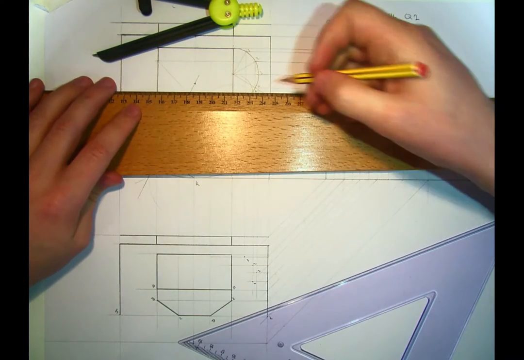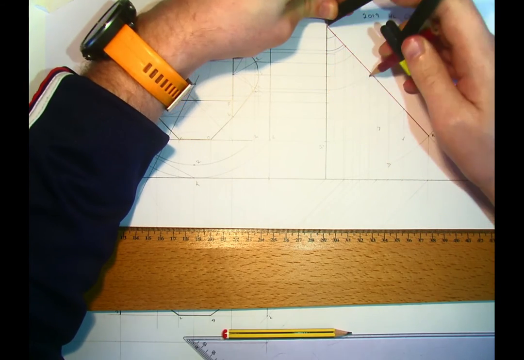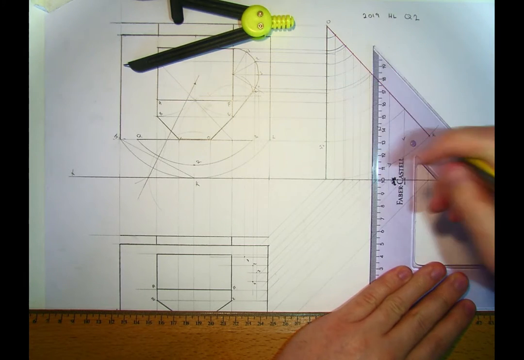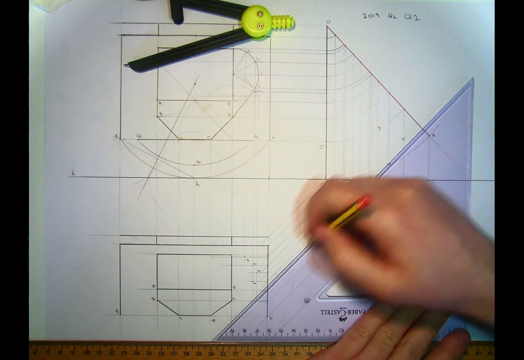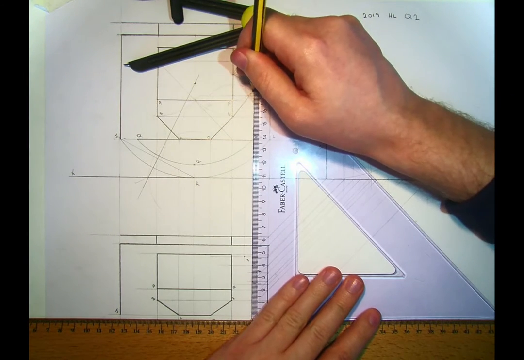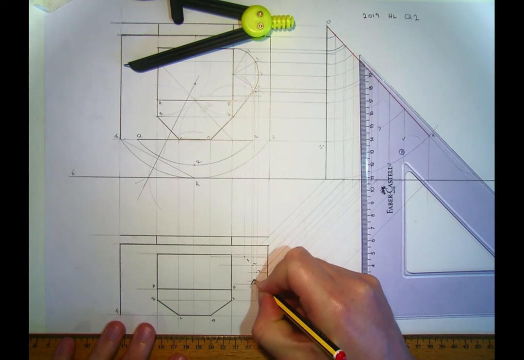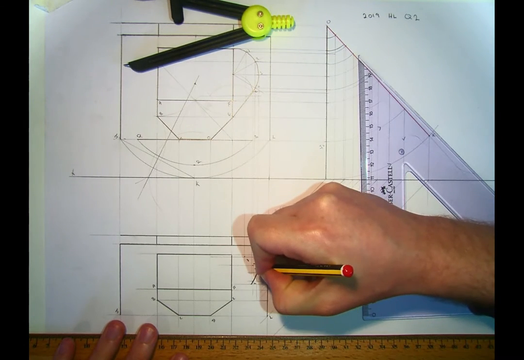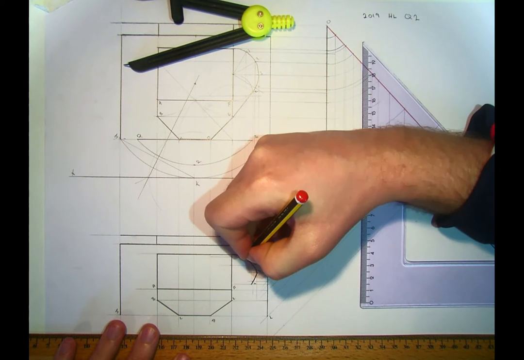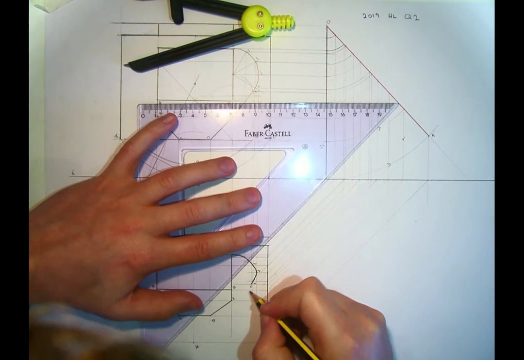Point G the same, original, new, and into the plan. So drawing in our curve. And then we've got our straight line joining E to G.